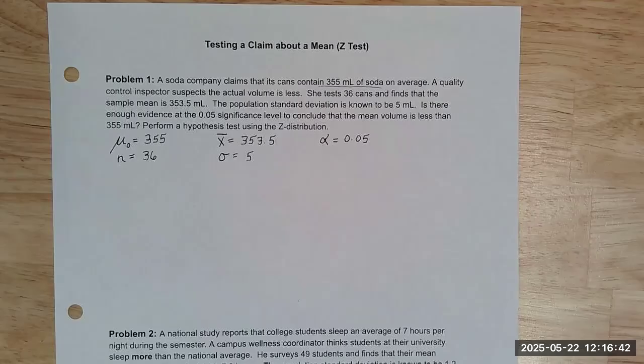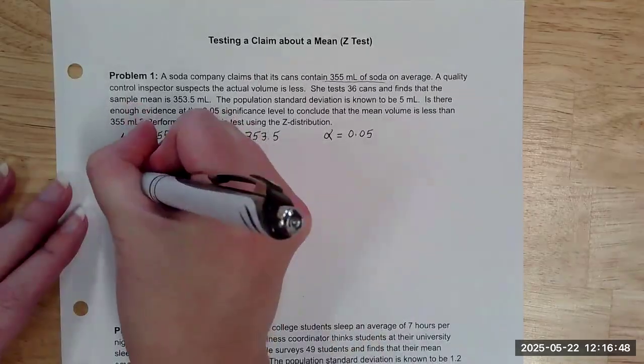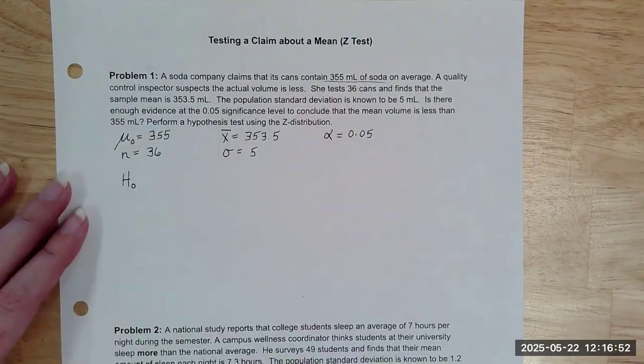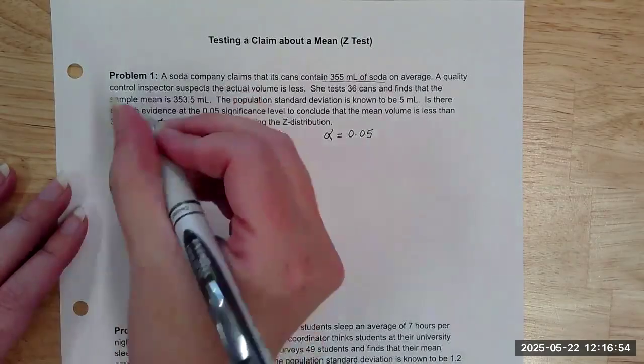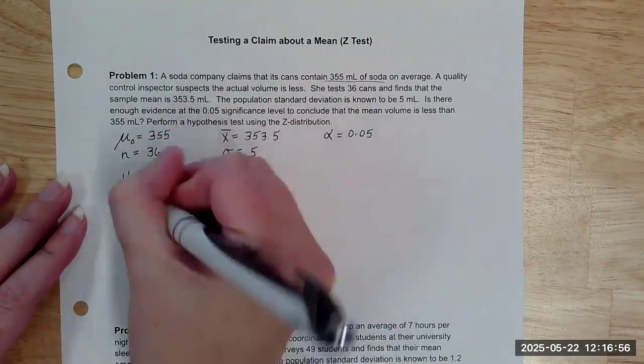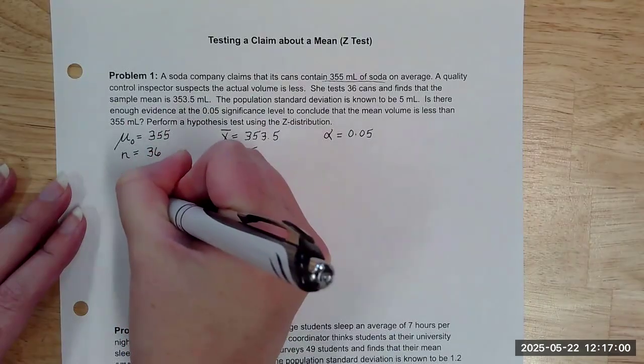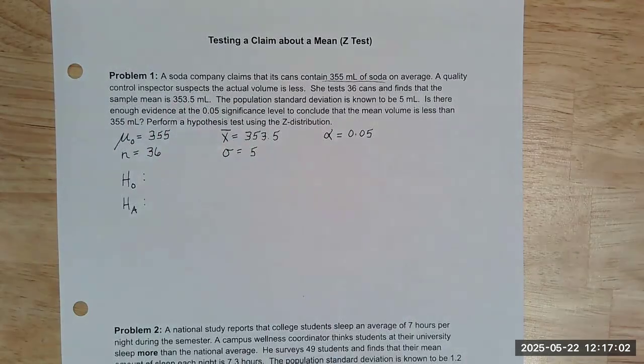So we're going to write our null hypothesis then. And so we're going to say H naught. That's the way we write a null hypothesis. The other hypothesis, we put an A after it. That's the alternative hypothesis.